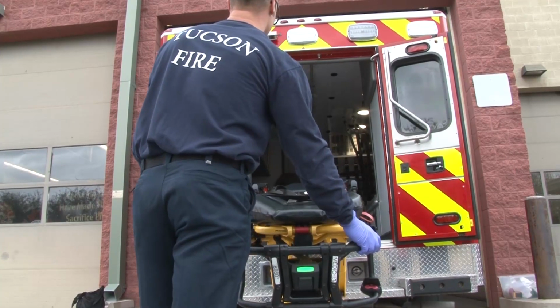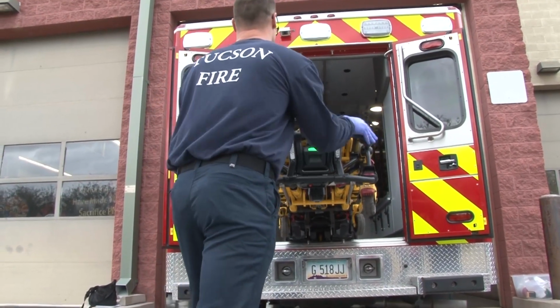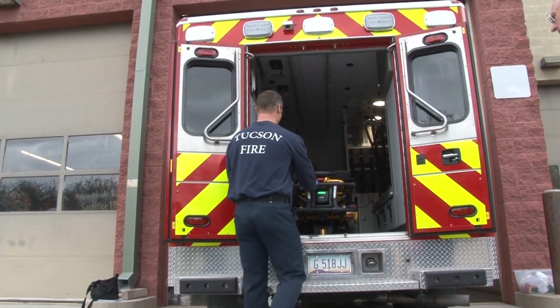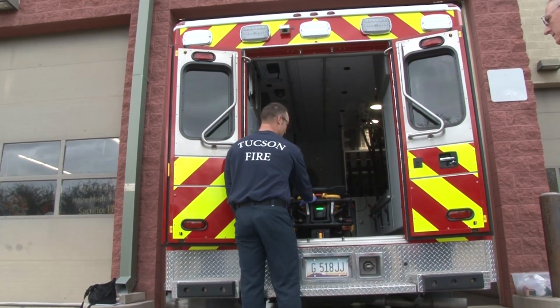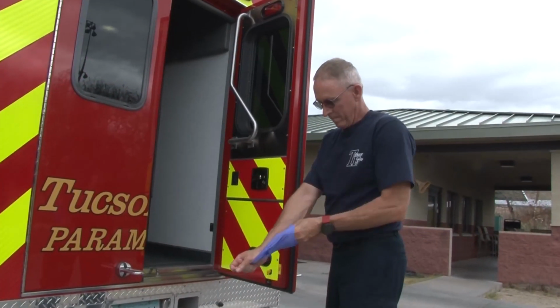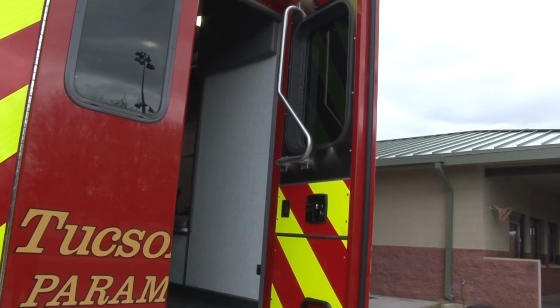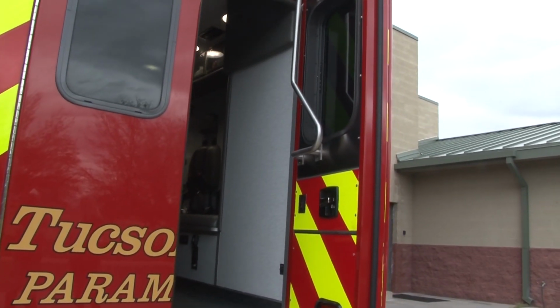A common issue at the end of decontamination is how to doff gloves used for decontamination steps and avoid self-contamination by touching the outer handle of the ambulance doors. First, clean the outer door handle. Next, doff the gloves, dispose of the gloves, and close the outer door handle that was just cleaned.